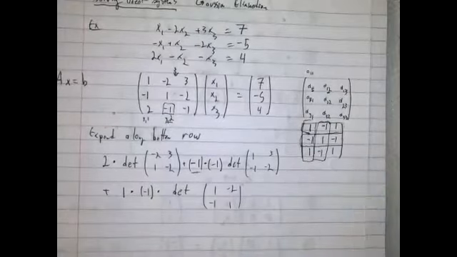And regardless of which row or column I choose, I should derive the same answer. Yes, all the answers will be the same. That's correct. That makes sense.